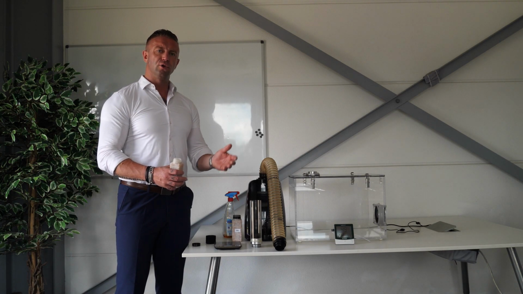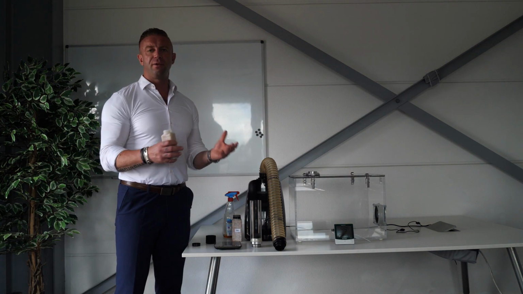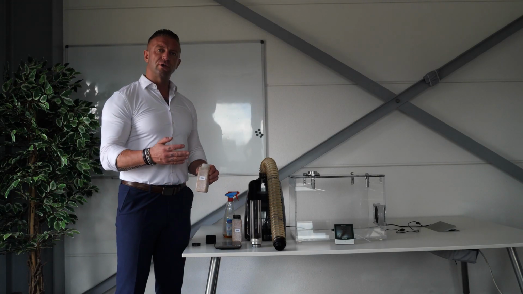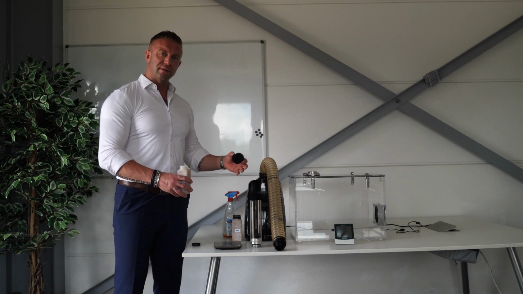Now we saw what happened when a silica gel filter is not using active carbon to absorb all fumes and to protect the surface of the granules against oil mist. You see, it is not effective anymore. Now I want to show you the advantage of a Giebel absorber with Giebel X-Dry and the carbon. So we adjust our model.